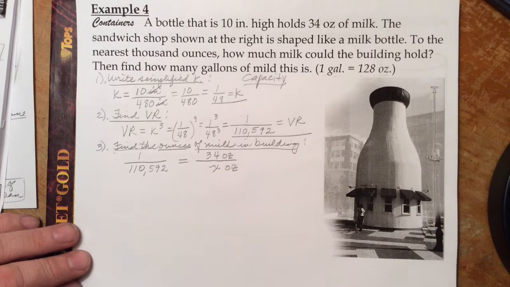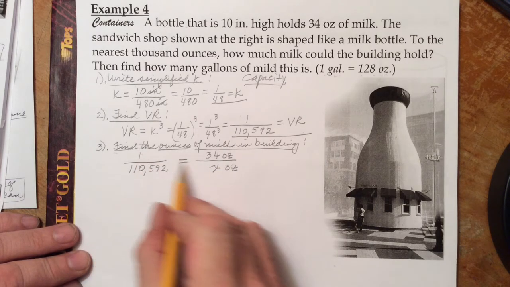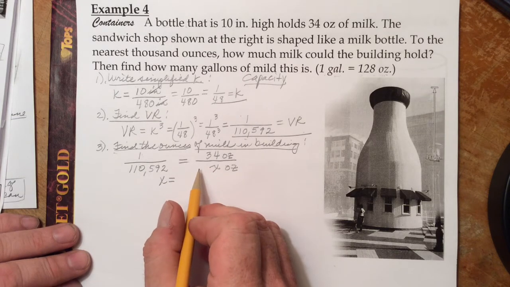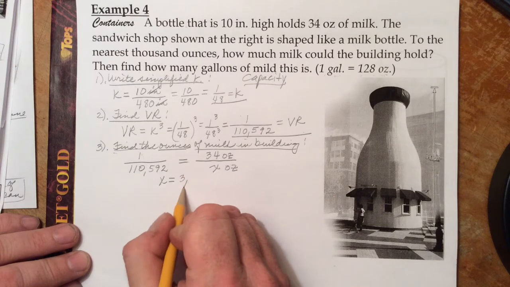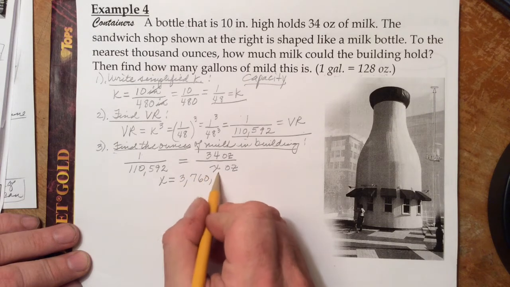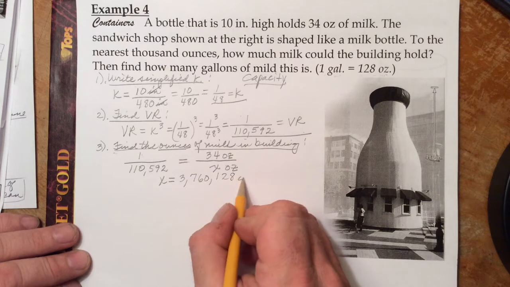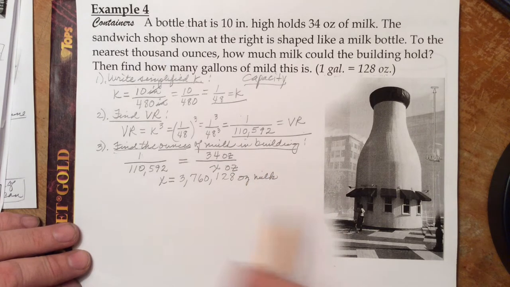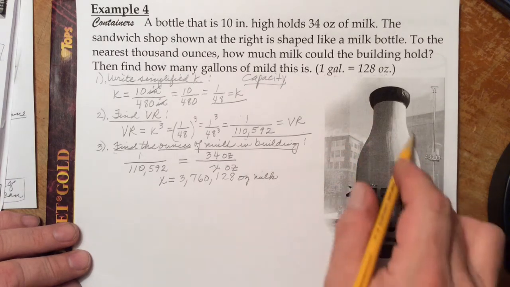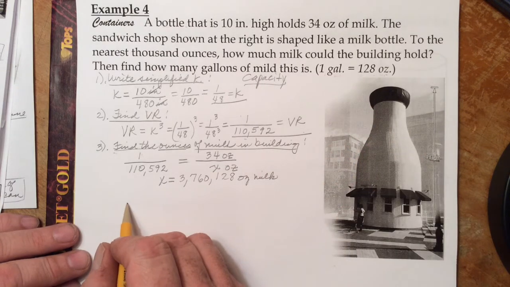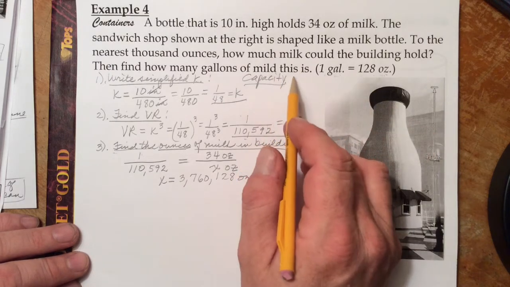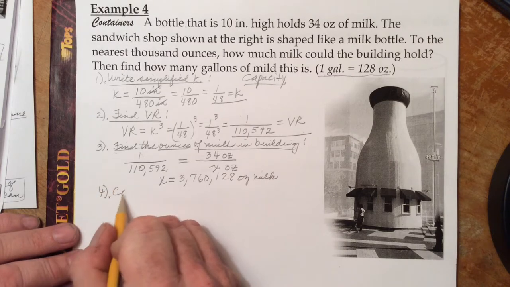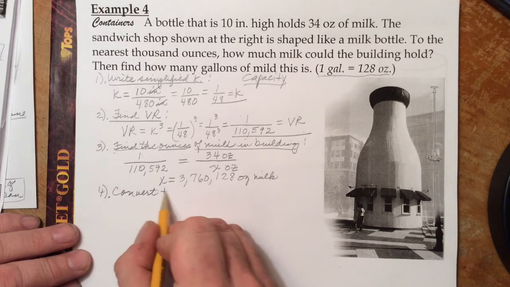We'll just use X. So cross multiply, 1 times X is X, and 34 times 110,592 is 3,760,128 ounces of milk. Okay, so that's how many ounces this whole building will hold of milk. It's a lot of milk. But they asked for it in gallons, so they gave us a conversion factor. So the last thing we're going to do is convert our answer to gallons.